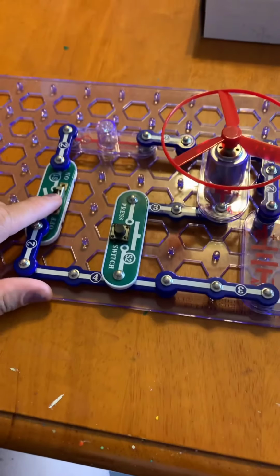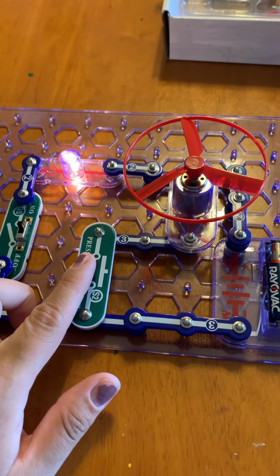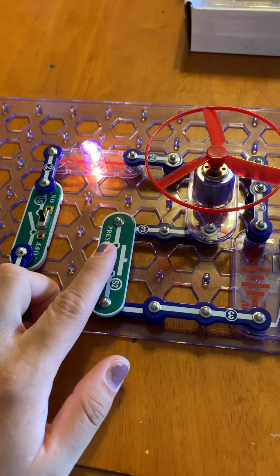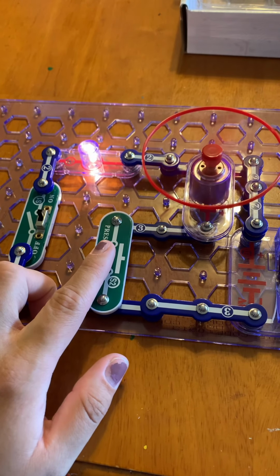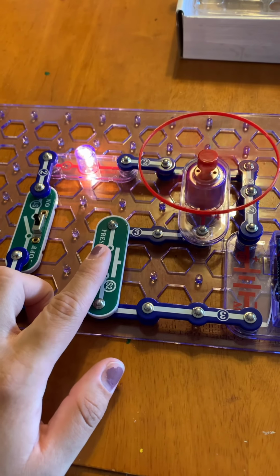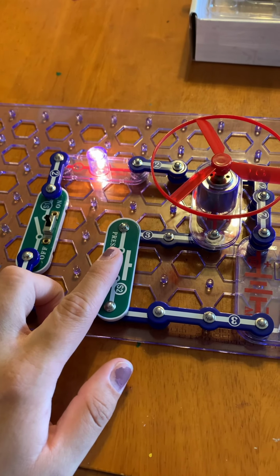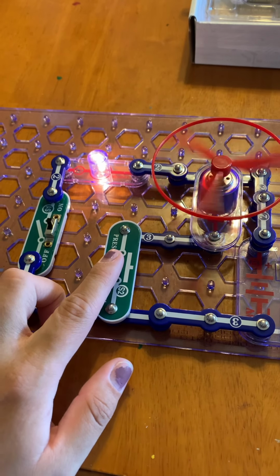And also, once we use the fan, you'll see that the light will flicker and dim a little as well, because now the current is going through each individual path. So some of the power is being used to operate the fan. When the fan is off, the light is brighter. When the fan is on, the light is dim.